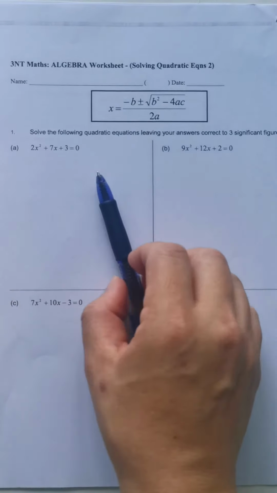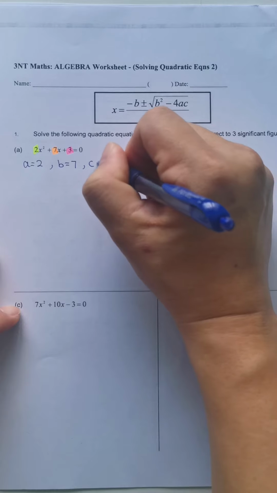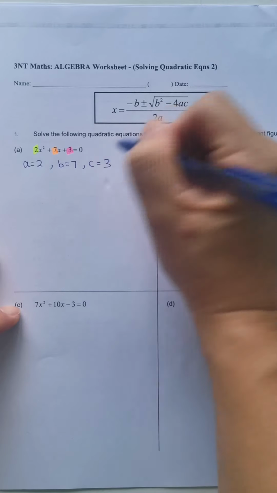The coefficient of x squared in this case is 2. The coefficient of x is 7. And we have the constant 3. So we write down a equals 2, b equals 7, and c equals 3.